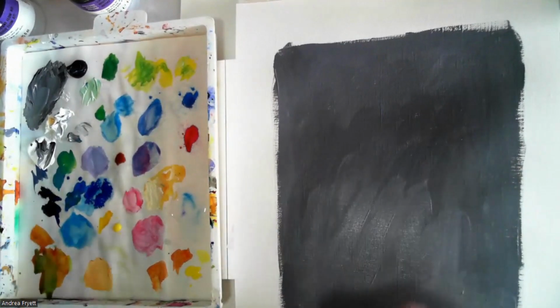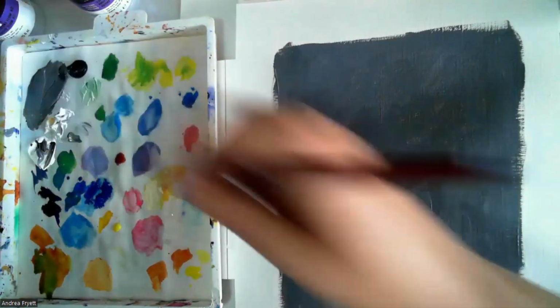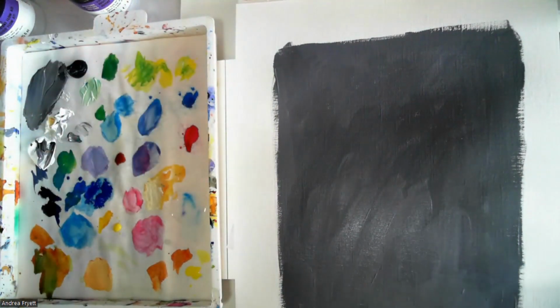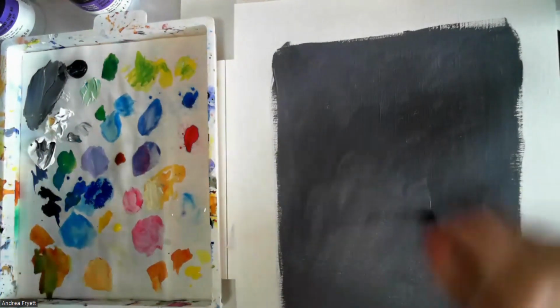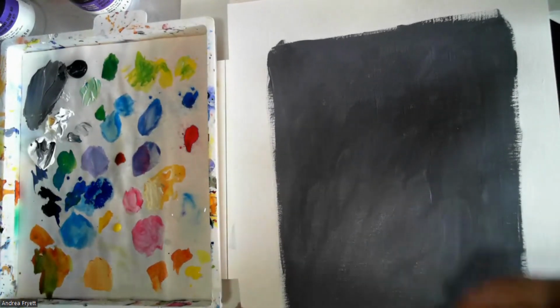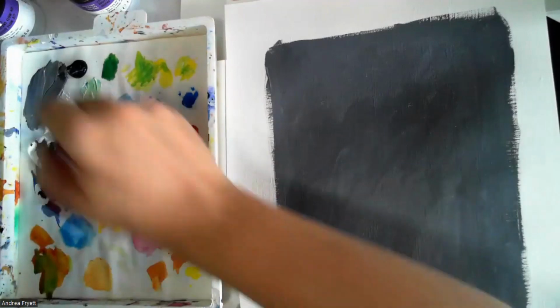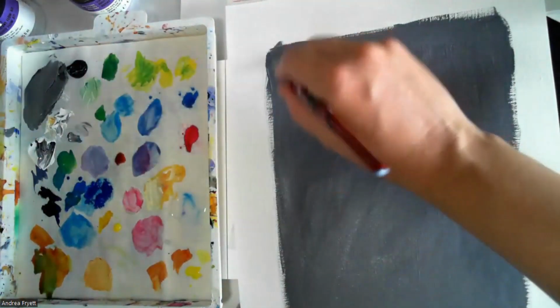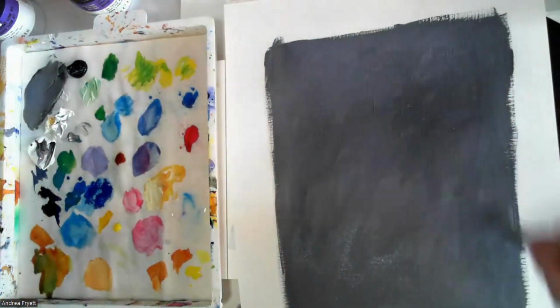This also creates a nice plastic surface, so your paint won't absorb too quickly. When you're working on paper directly, or even on canvas directly without a coat of, let's say, acrylic leveling gel or just other paint on it, it tends to be quite absorbent.